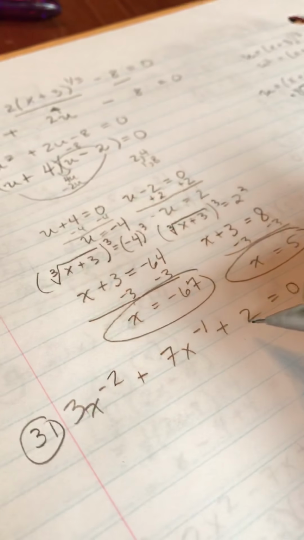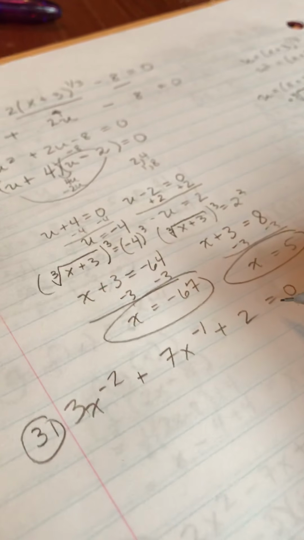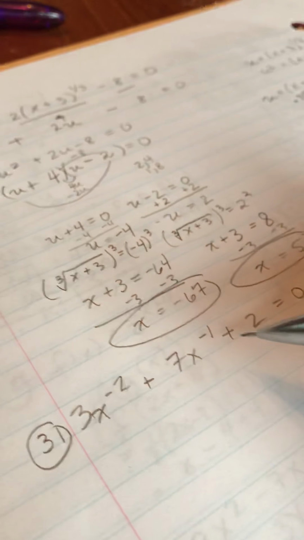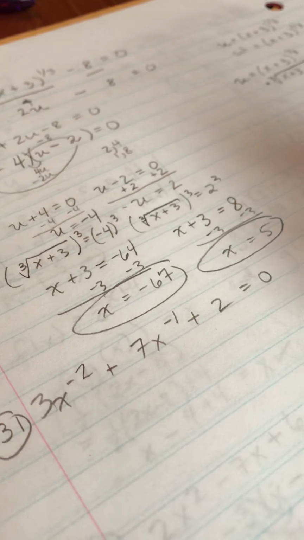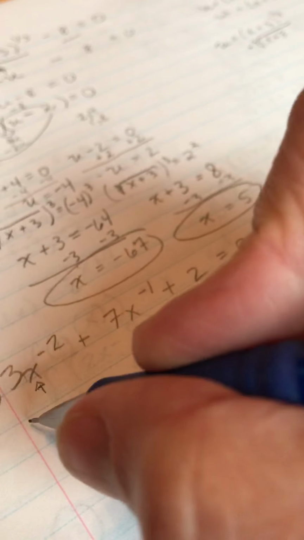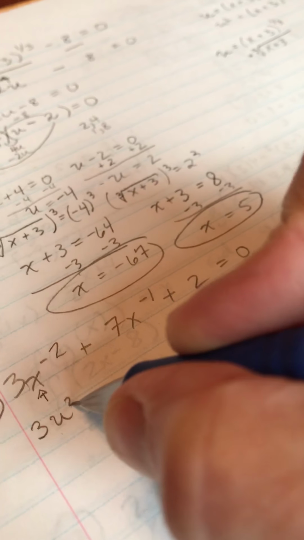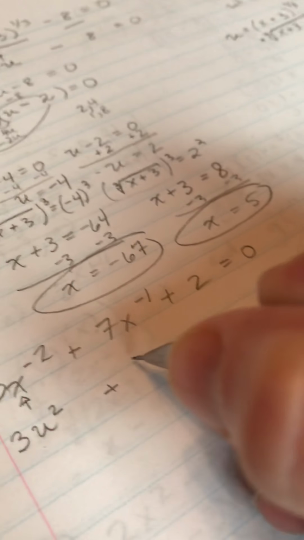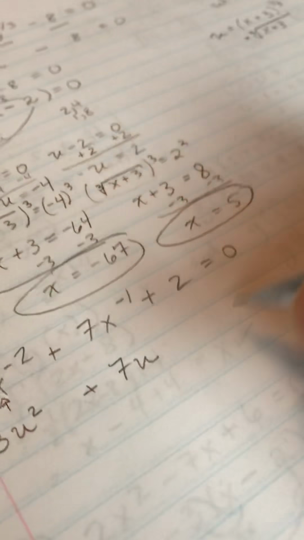So this one is more obviously like a quadratic, right? You've got x to the negative 2 instead of x squared, and x to the negative 1 instead of just x. But we'll do the same thing. We'll replace x to the negative 2 with u squared, and x to the negative 1 with u to the first.